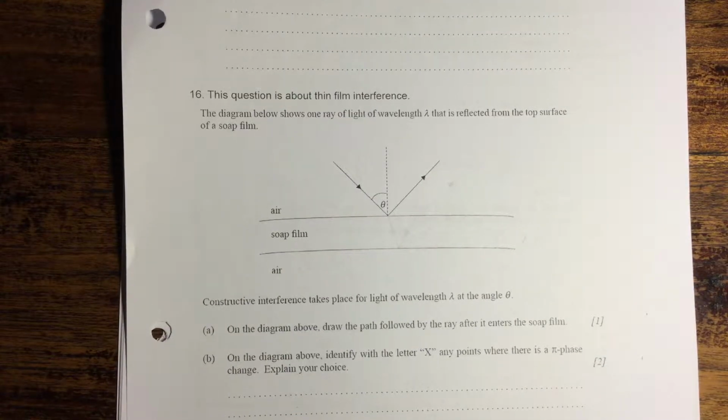So here's an example question. The diagram below shows a ray of light of wavelength lambda and is reflected off the top surface of a soapy film. A. On the diagram above, draw the path followed by the ray after it enters the soap film.